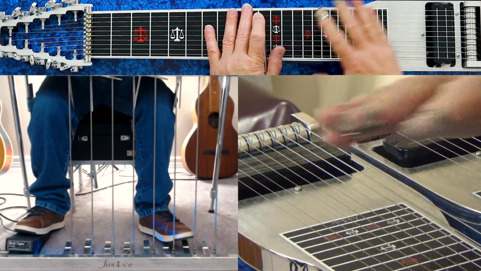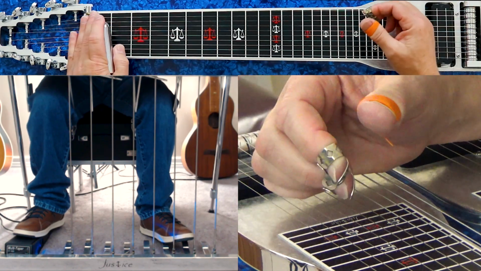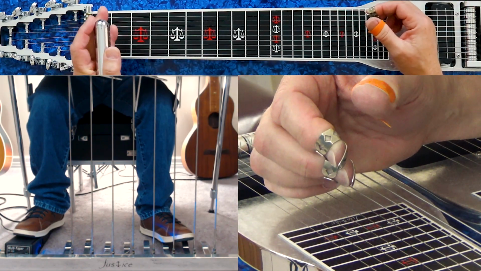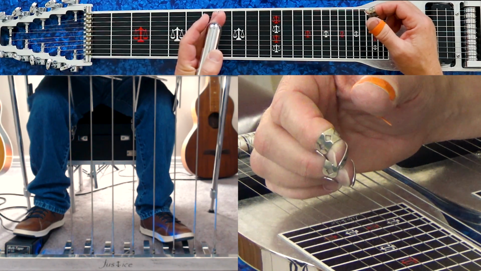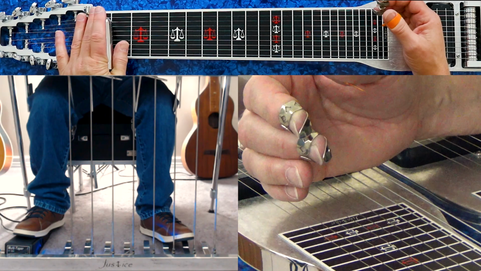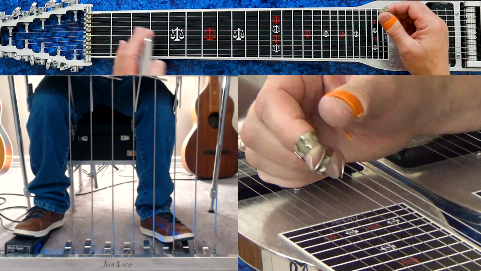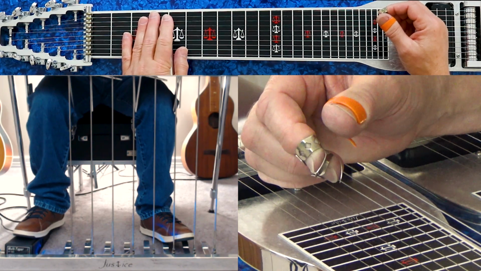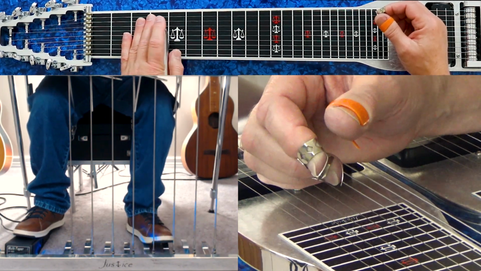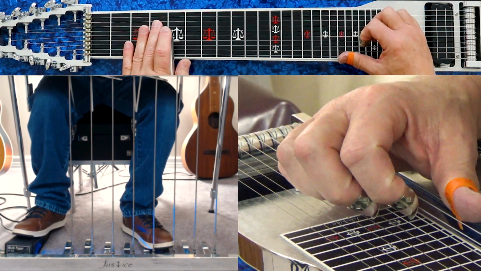Okay, so what we did, just to highlight real quick, our very initial modulation was showing you how to go from a 1 to a 4 chord to modulate on. In this instance, we were going from an F to a B flat. And the way we did that modulation, we went to the 3 above, B and C pedal, F knee lever, and that gives us a 9 sharp 5.